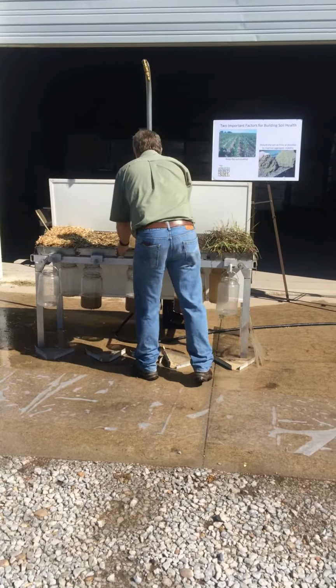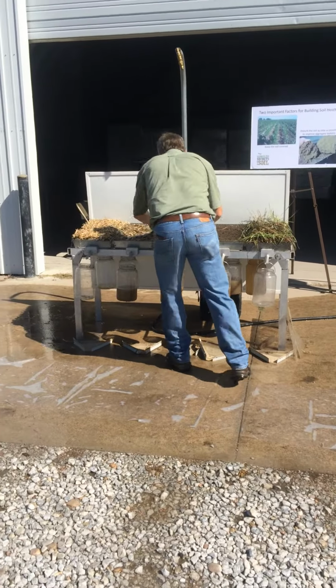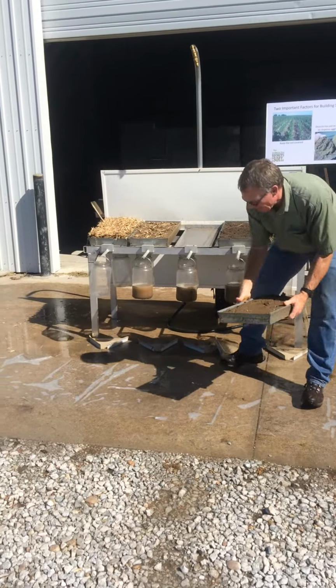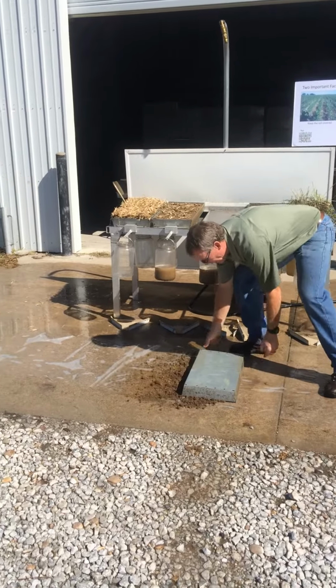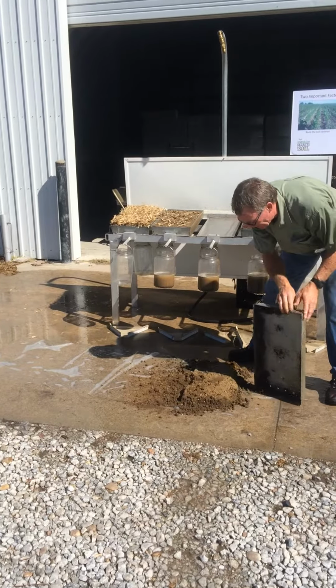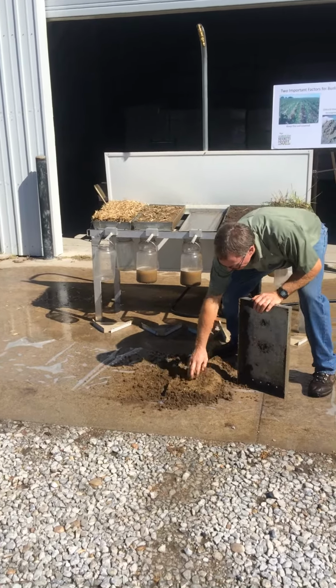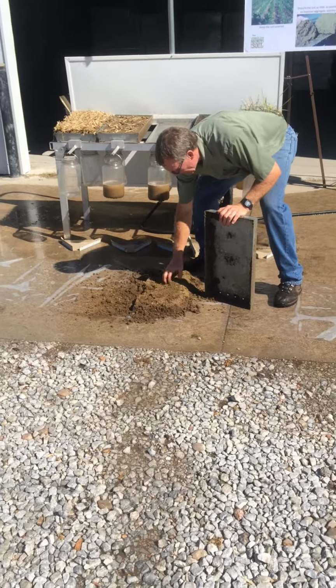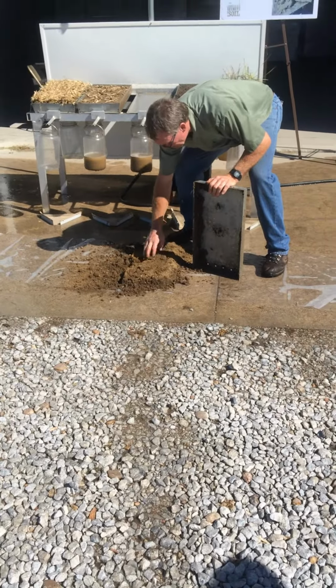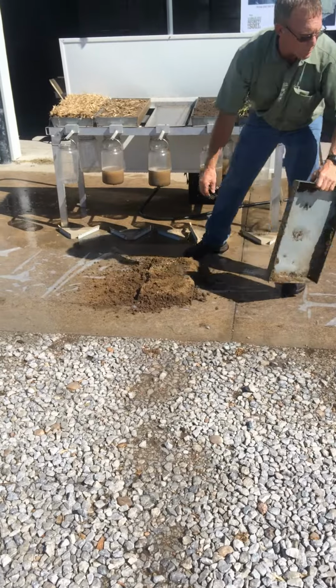Okay, so we flip it over, and you see a lot ran off, none went in. How far through that soil profile did we get? 2 inches, or 1.5 inches of rain, barely got to 2 inches. Okay, and it's because the soil surface is sealed.